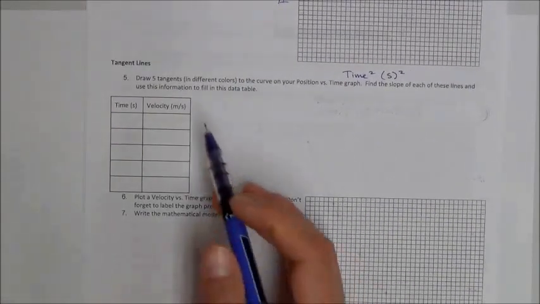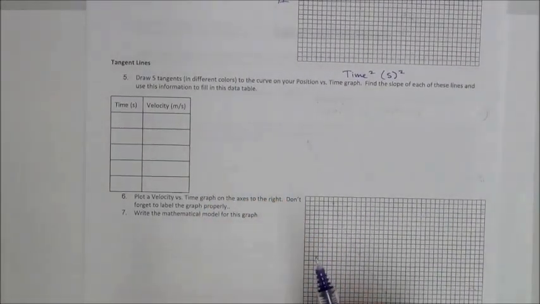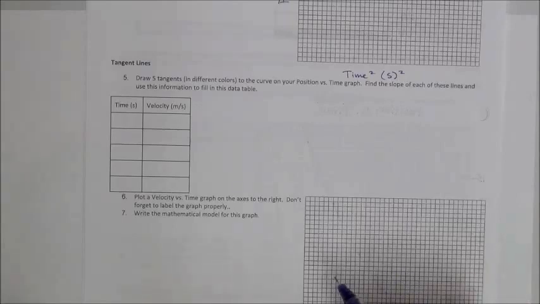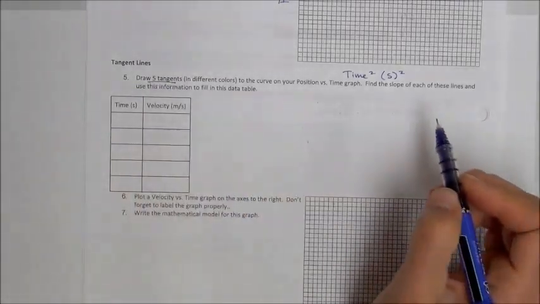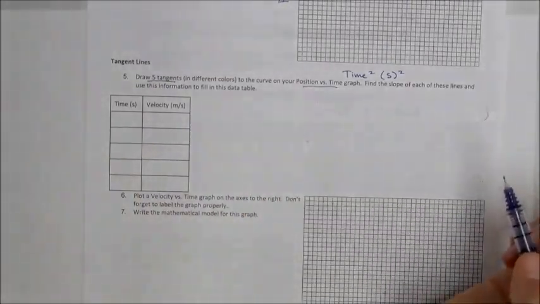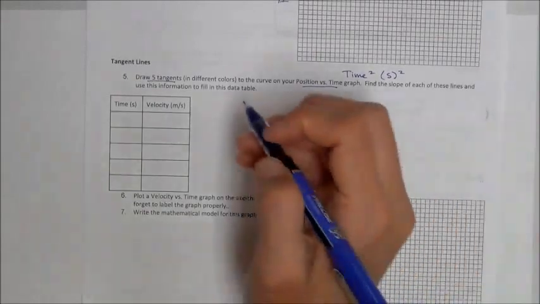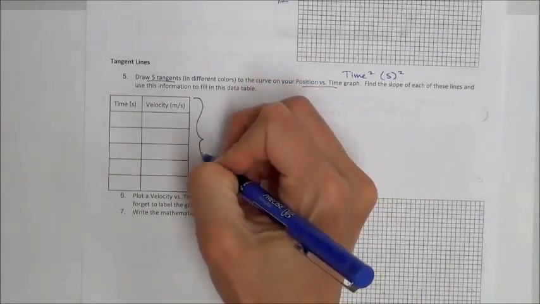Okay, next part is the tricky part. We're going to be drawing some tangent lines. A tangent line shows the slope of the line at that point on a curve. So we're going to draw 5 tangent lines on our position versus time graph, and we're going to find the slope of each of these lines, and we're going to use that to fill in this data table.